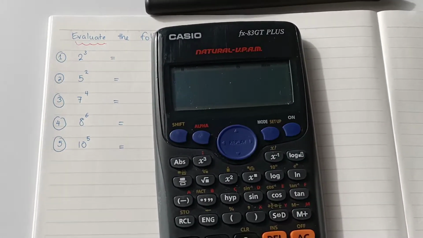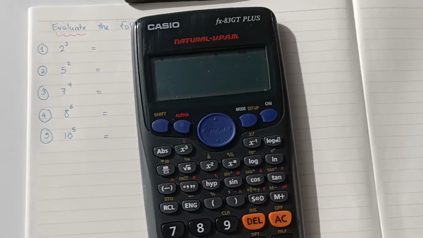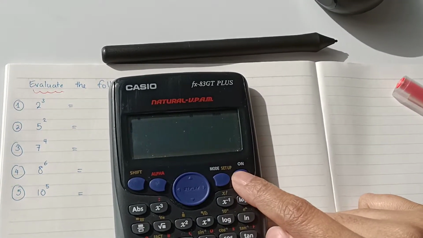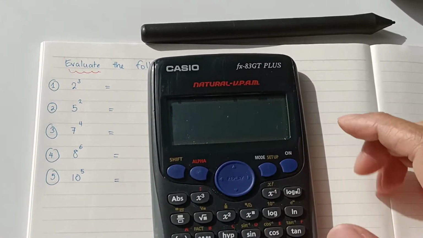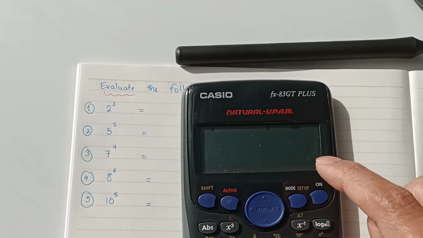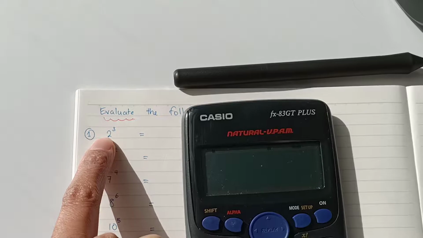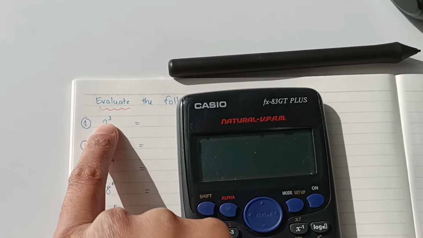So I've got a Casio scientific calculator over here. And what we're going to do is go ahead and turn the calculator on. My calculator is already on. Now we're going to type the first question here. I've got my first question as 2 cubed, or 2 to the power of 3.